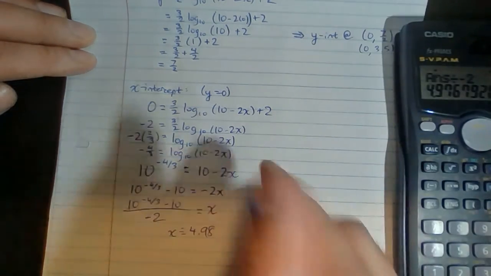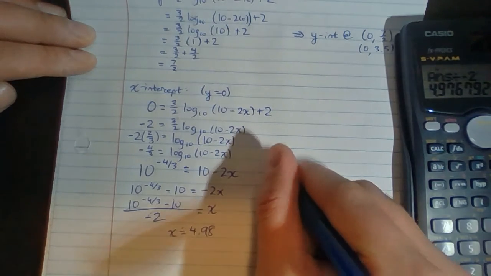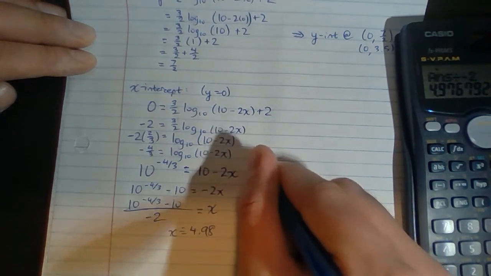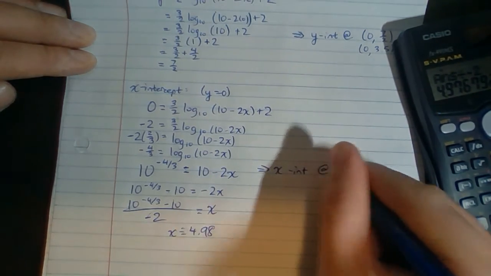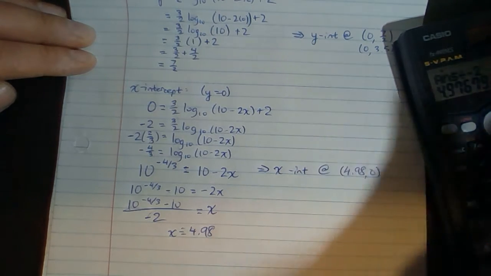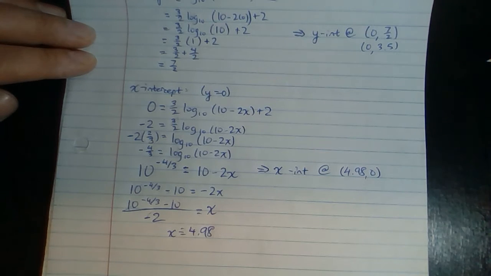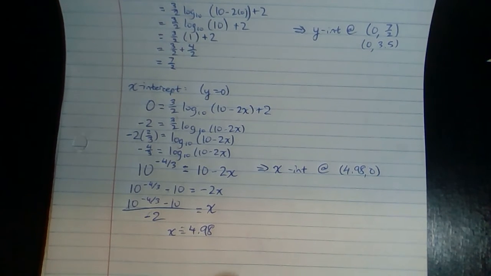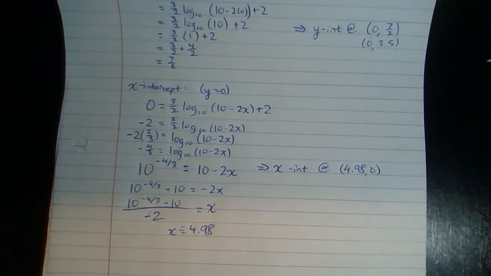So our x-intercept is at approximately 4.980. So that's how we find our x and y intercepts. For y-intercepts, we're plugging in x equals 0. For x-intercepts, we're plugging in y equals 0. And we're solving for whatever our other variable is. Look at one more example.